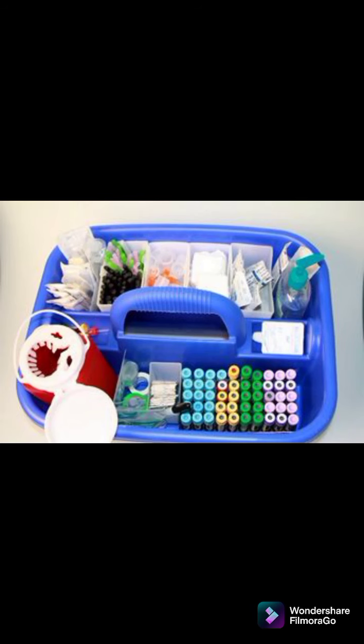Components of a phlebotomy tray. Components of a phlebotomy tray depend on the type of hospital or laboratory the phlebotomist works in. This may include our alcohol swabs, or we may have iodine for our blood culture collection. We have our gauze. This is to apply pressure on the venipuncture site to prevent hematoma. We have tape. We have our evacuated tubes.